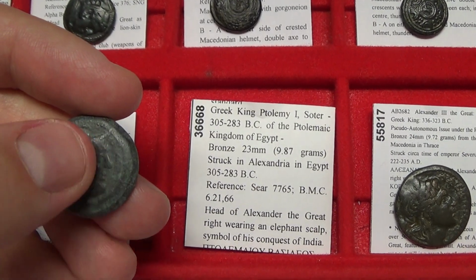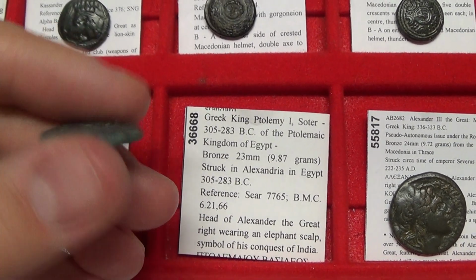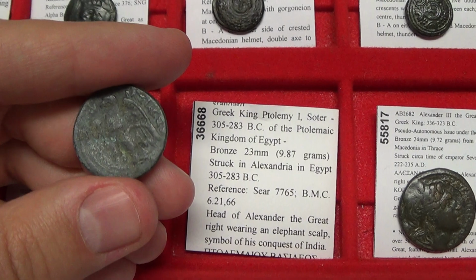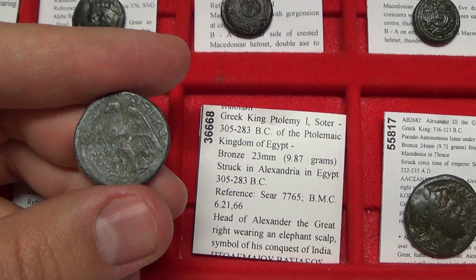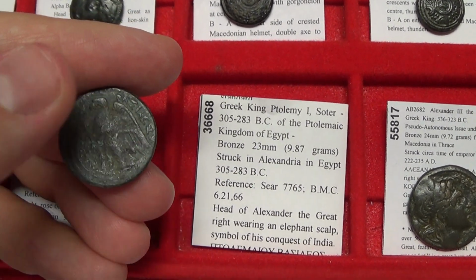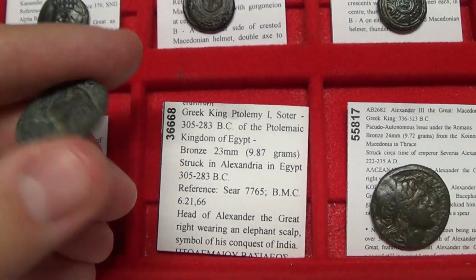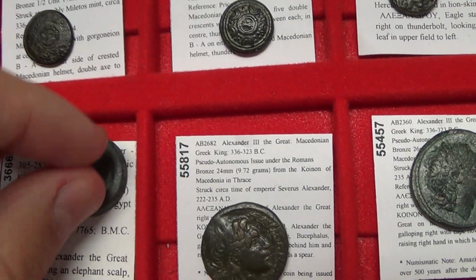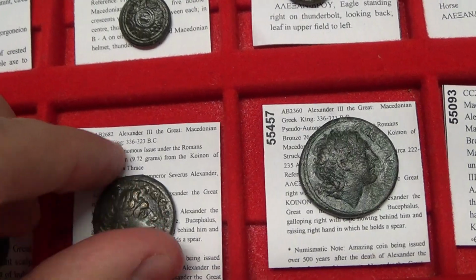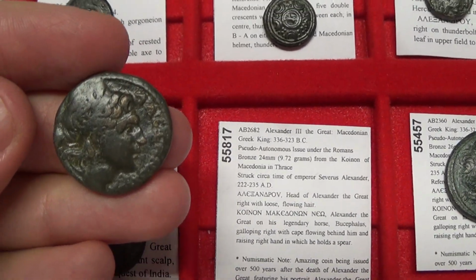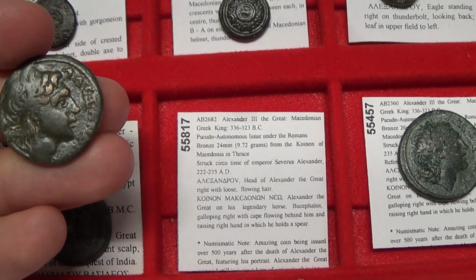So he's wearing more of an elephant headdress on it. Rather interesting. And on the back you have the eagle, and you have the name of King Ptolemy on the back.